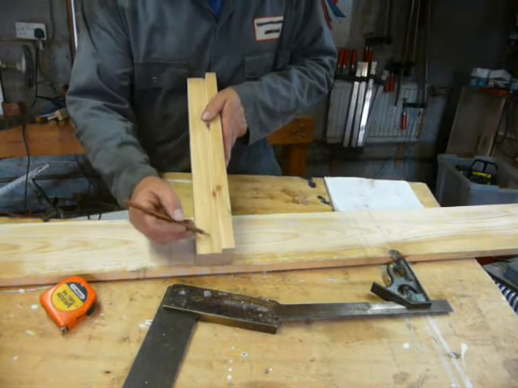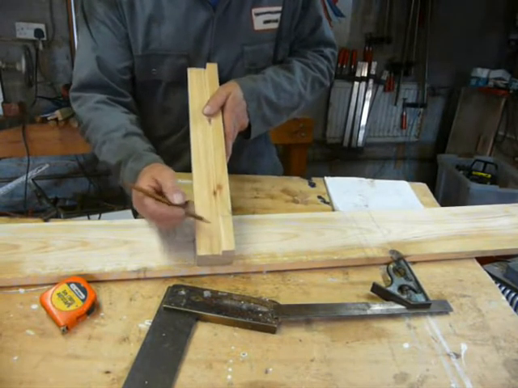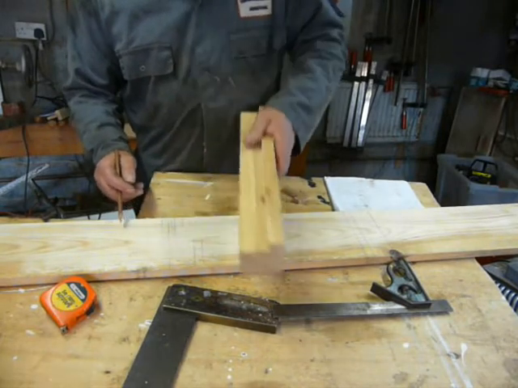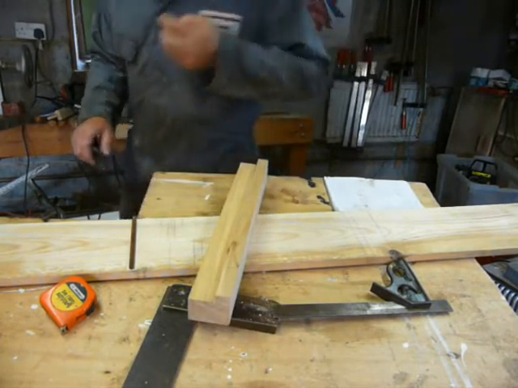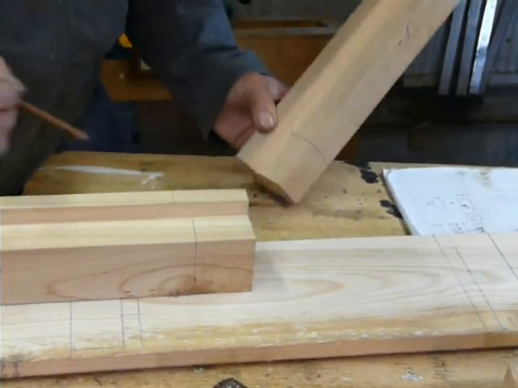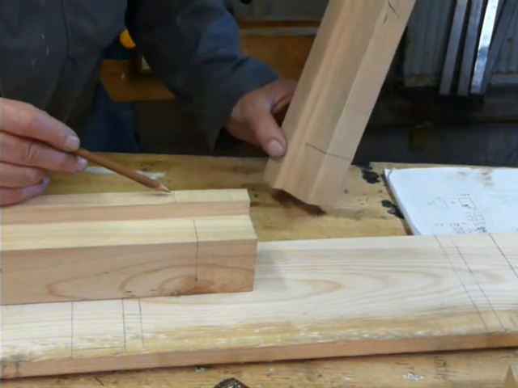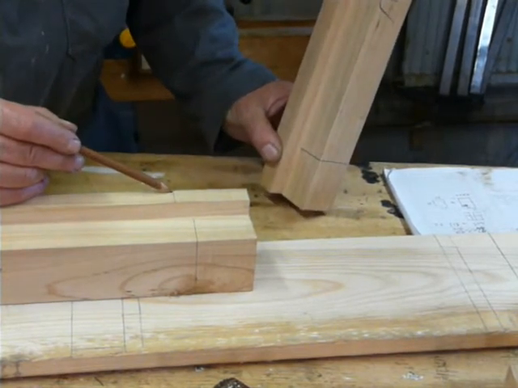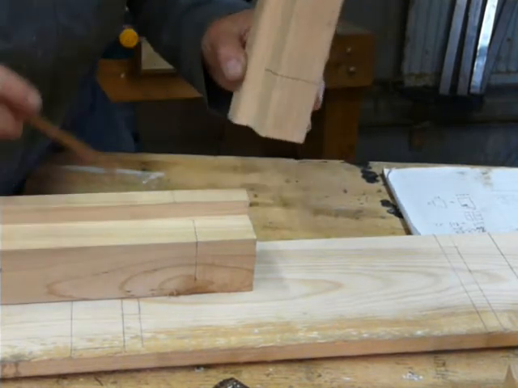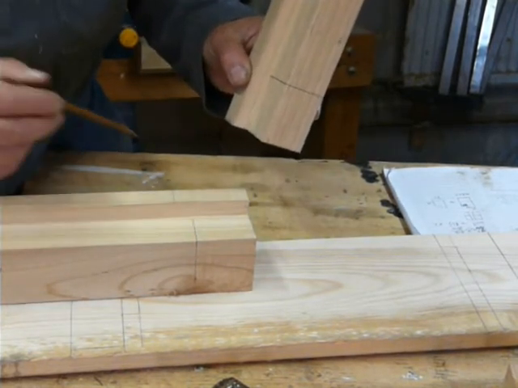So when the tenon's created there, the two shoulders are at different heights. Right, I'm going to thrash on with this. I'll just go over that shoulder business again. If you could see here, that's the sight line, and that would be the shoulder line for a tenon.